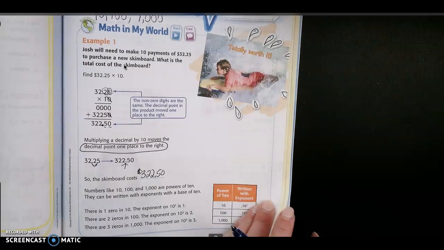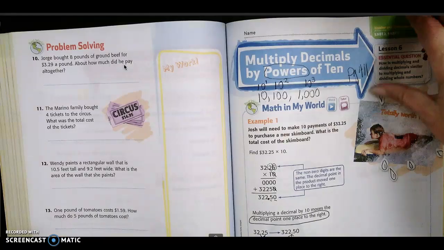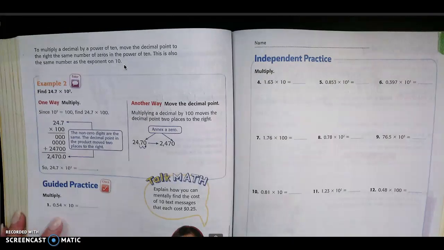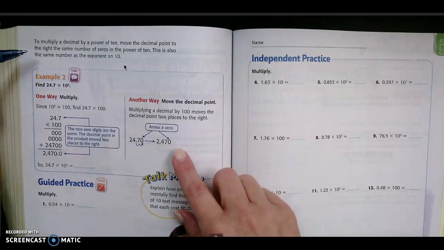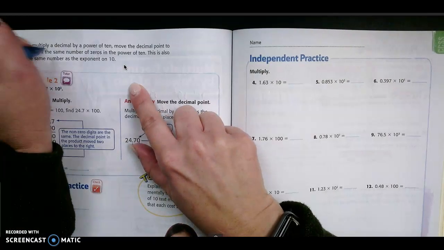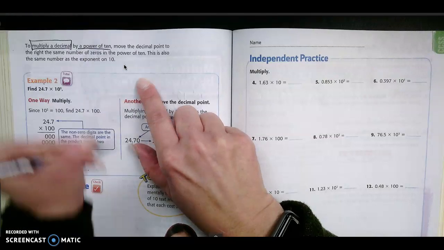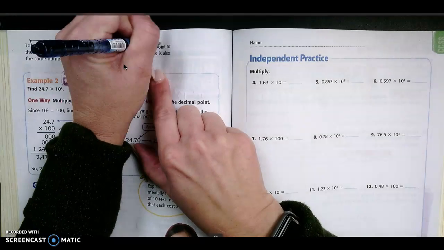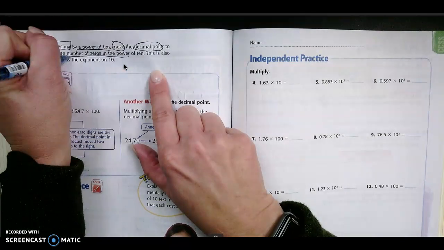So all we're doing today, you guys, I mean, you can do this multiplication if you want. Otherwise, if you don't want to do that multiplication, you are moving the decimal. To multiply a decimal by a power of 10, move the decimal point to the right the same number of zeros as in that power of 10.